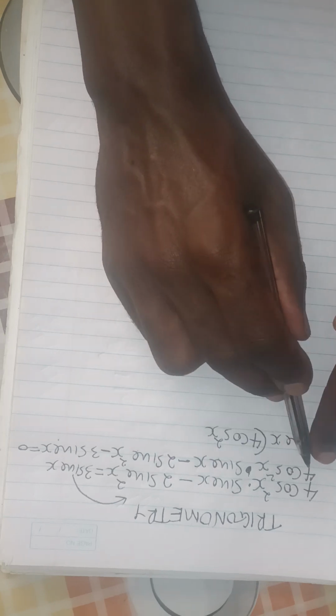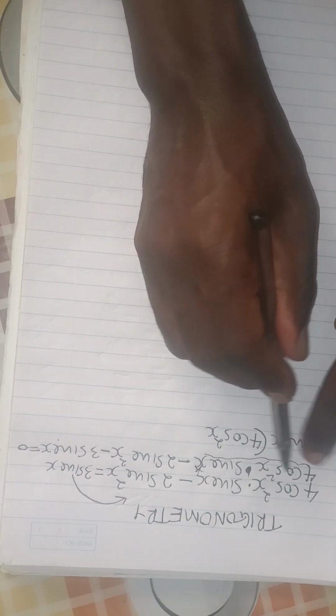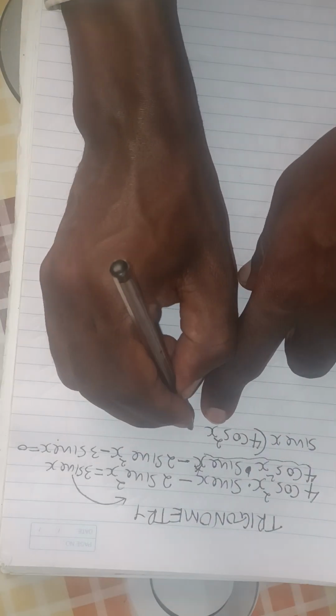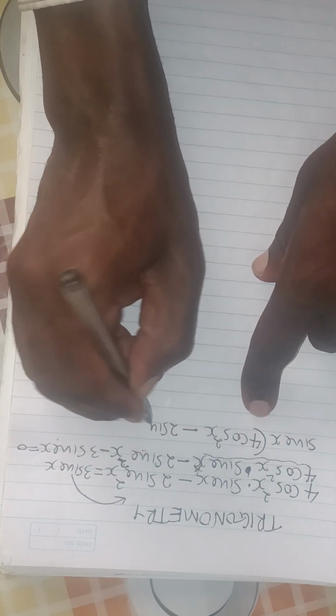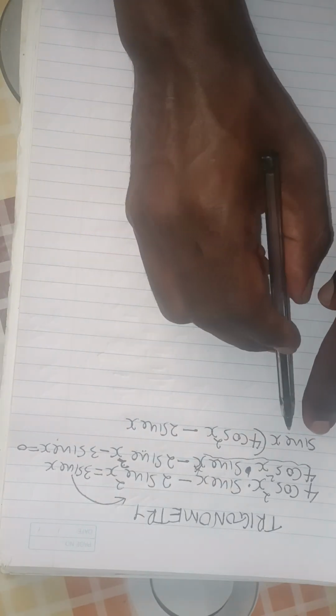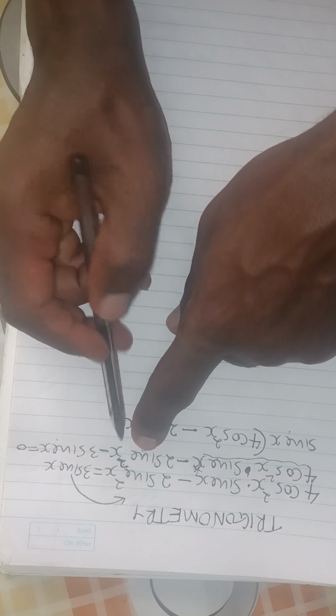So you can factorize out sine x. You shall be left with 4 cos x squared on this part, where sine has been factorized out. Then less 2 sine x, so that sine x and sine x give you sine x squared.